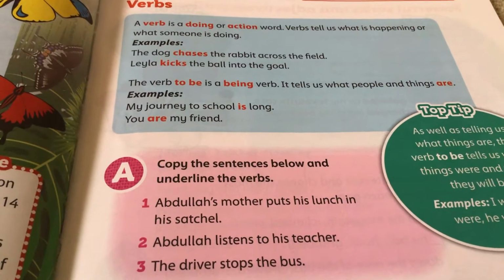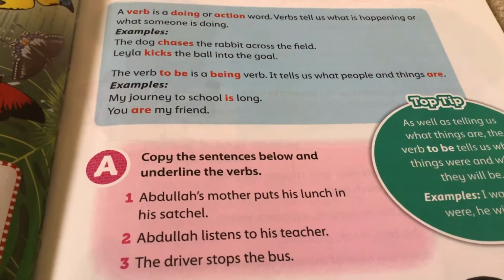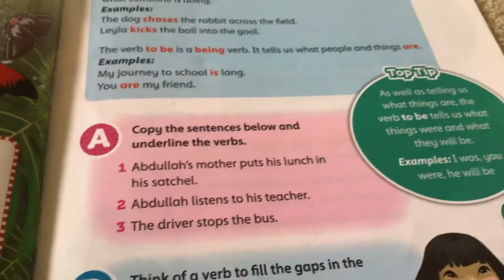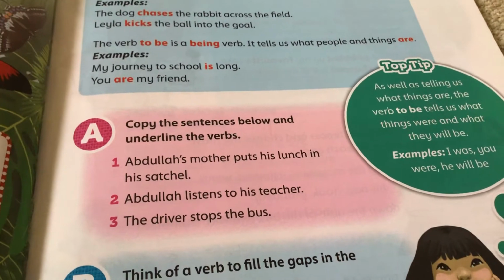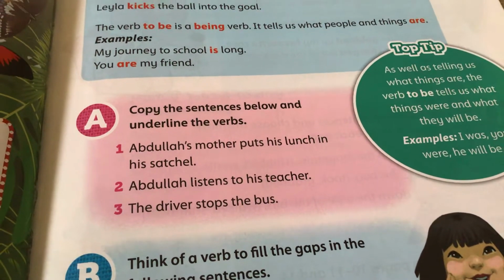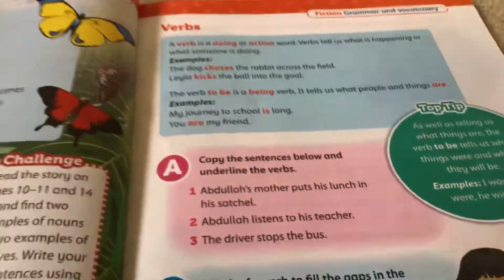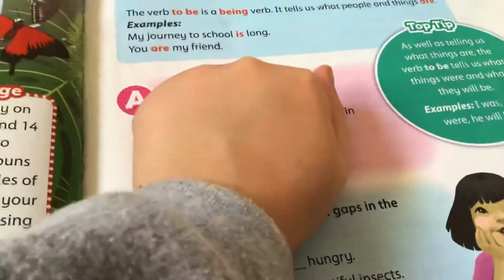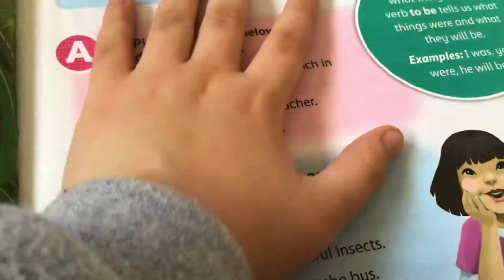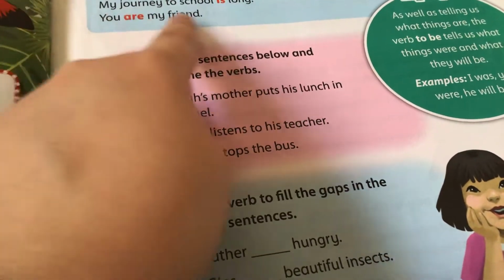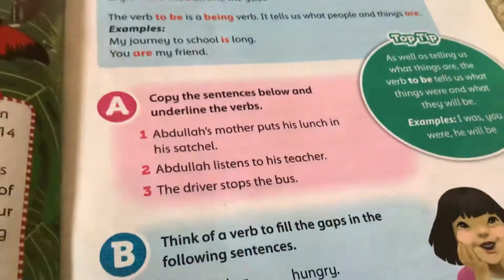Verbs. A verb is a doing or action word. Verbs tell us what is happening or what someone is doing. Example, the dog chases the rabbit across the field. Layla kicks the ball into the goal. Ooh, rhyme. The verb to be is a being verb. It tells us what people and things are. Are is a form of the verb be. Be is an irregular verb, as in past simple and present. So we'll learn about it later. Like, my journey to school is long. You're my friend. This is true, actually. Maybe, yeah. Anyway.